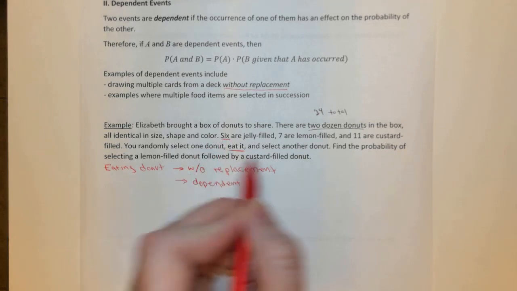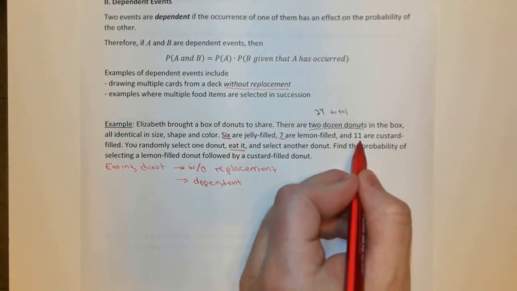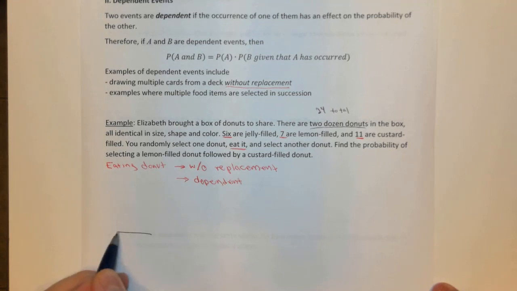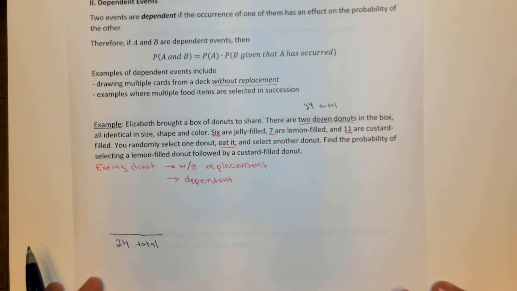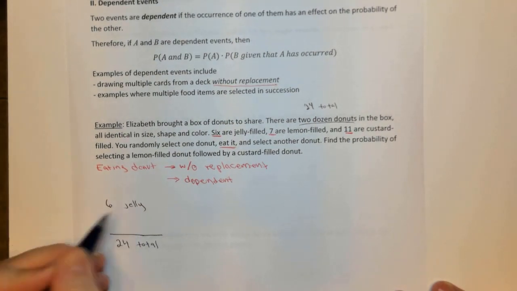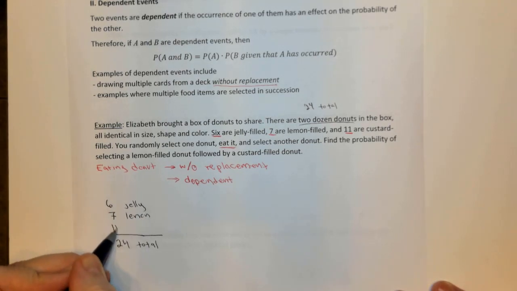6 are jelly filled, 7 are lemon filled, and 11 are custard filled. So we know that we have 24 total donuts. Let's write down all the donuts that we have. We have 6 jelly, 7 lemon, and 11 custard.